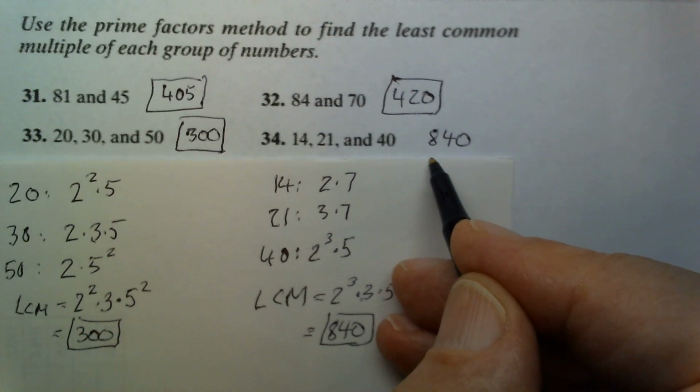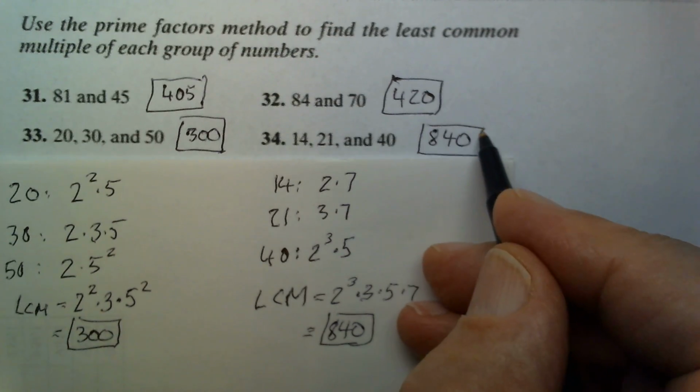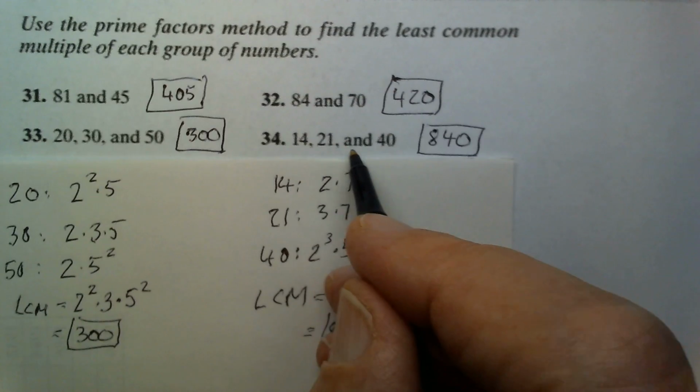840, which means it is the smallest number in which we can divide 14, 21, and 40.